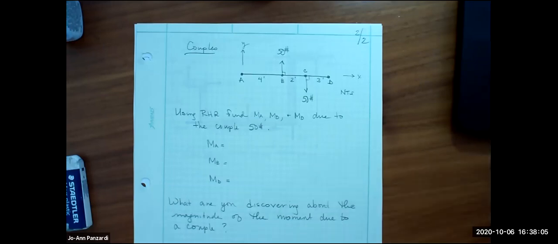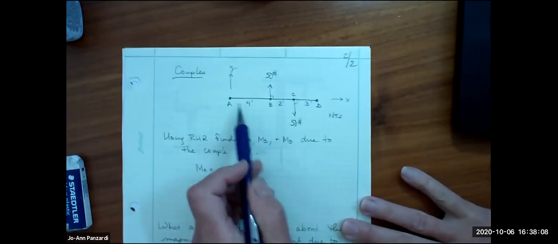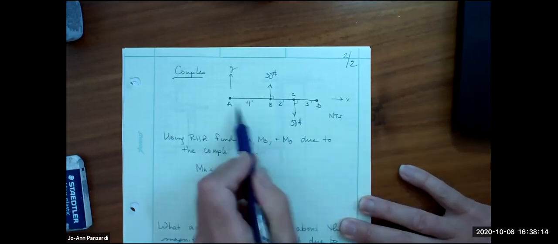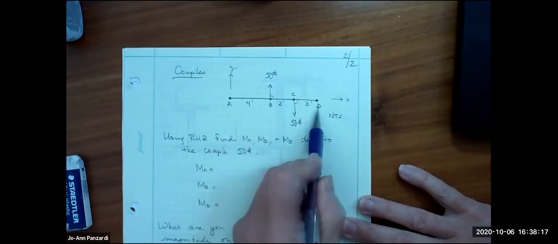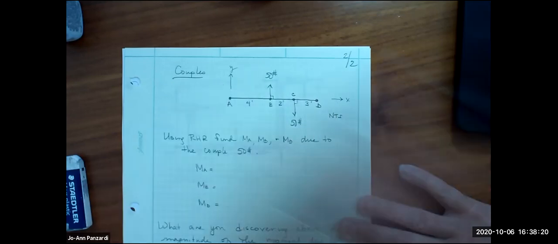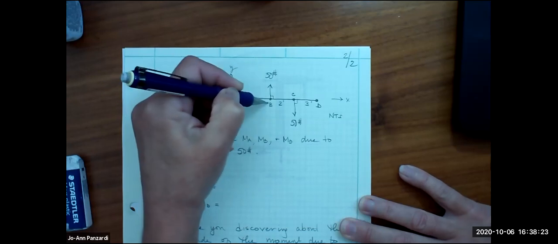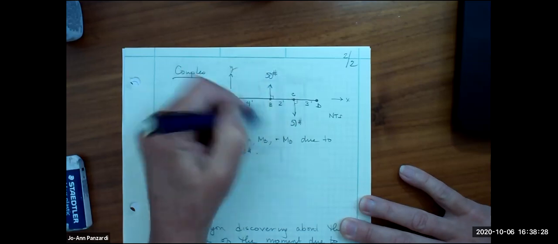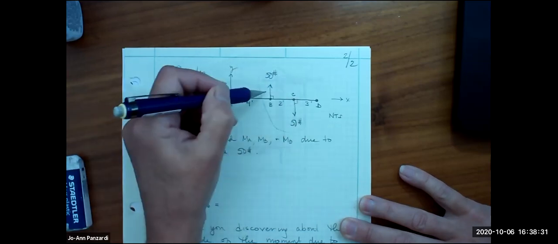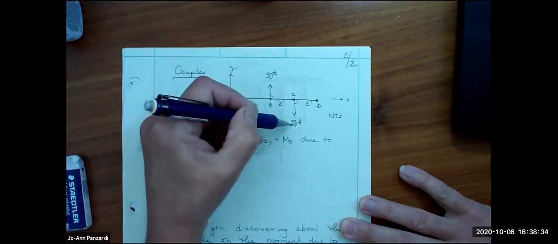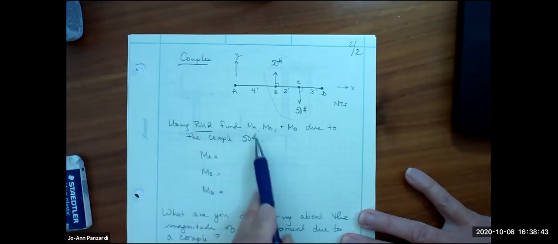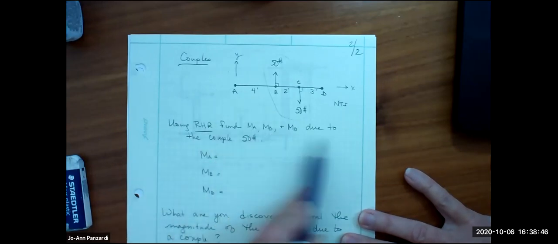Great. All right, so let's look at this. I have a beam here, and just so you know, a beam is always horizontal. It goes from A to D. I drew the XY axis. I drew a force of 50 pounds going up at B, and a 50-pound force going down at C. So you can tell these two are a couple. They have the same magnitude and opposite direction, so they're parallel forces. Using the right-hand rule, I want you to find the moment about A, B, and D due to both of the forces.